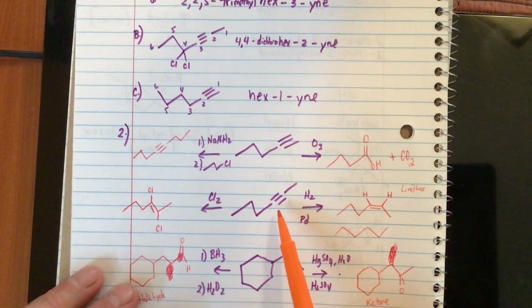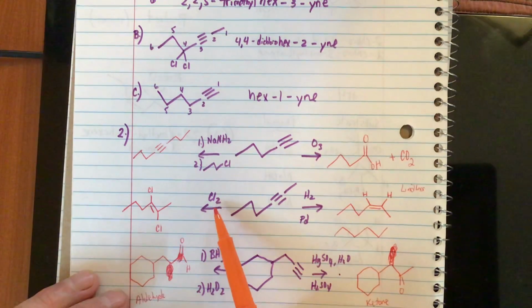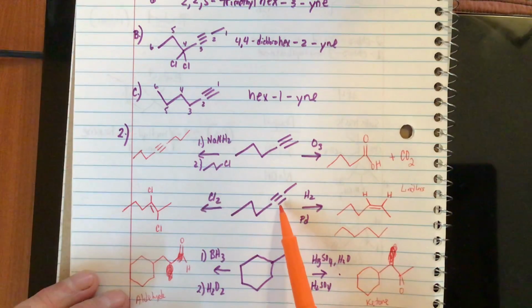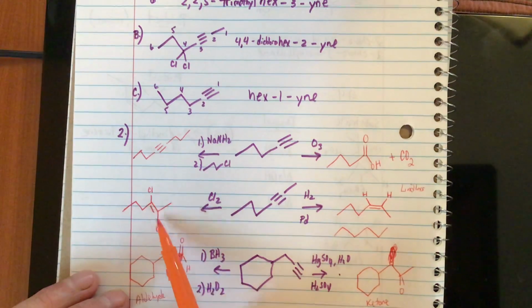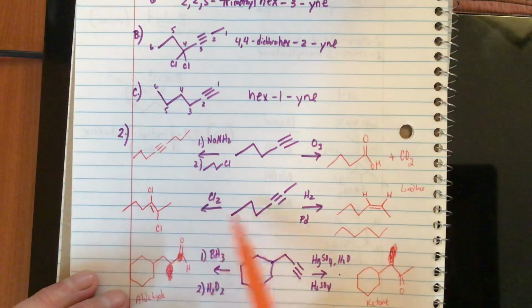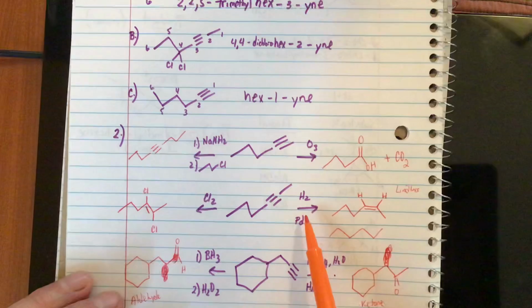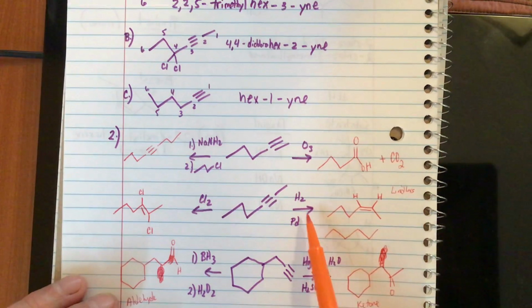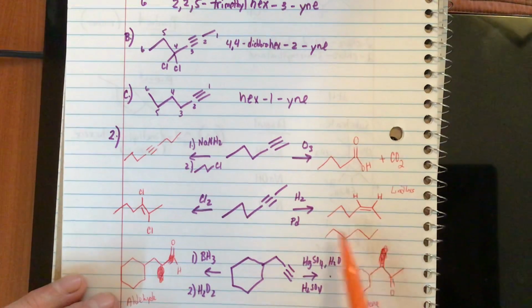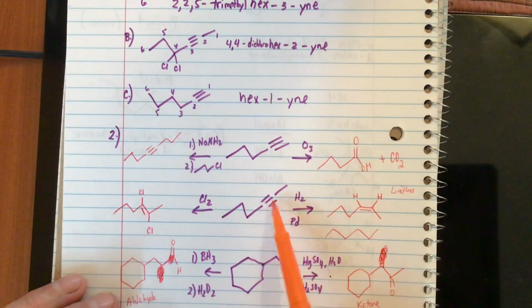The second one, let's start with chlorine. We're going to add chlorine across the triple bond, so that's going to give us anti-addition of the chlorines, turning the triple bond into a double bond. And then we've got hydrogen. They didn't say excess, so I'm going to write both as excess here, so that would get rid of our triple bond altogether, keep all of our carbons. So we got 1, 2, 3, 4, 5, 6.